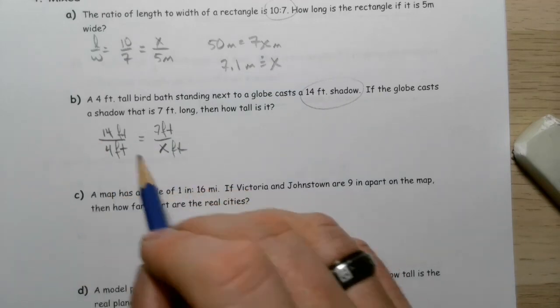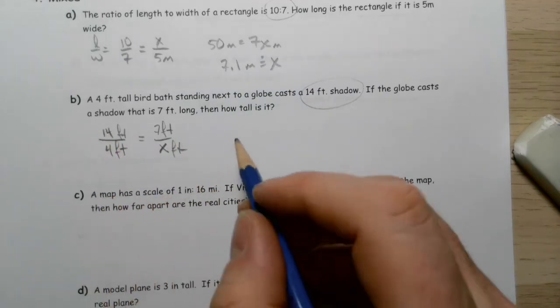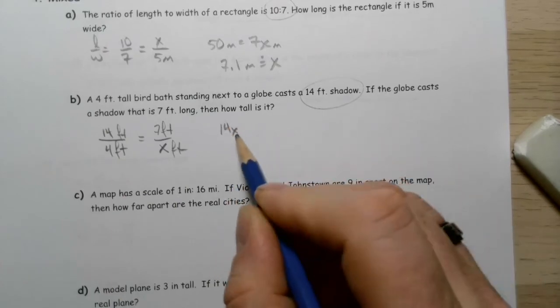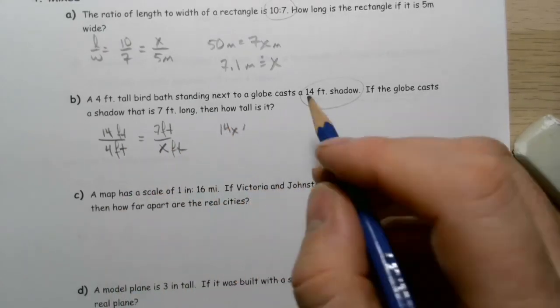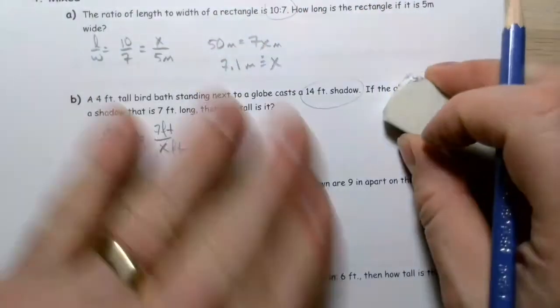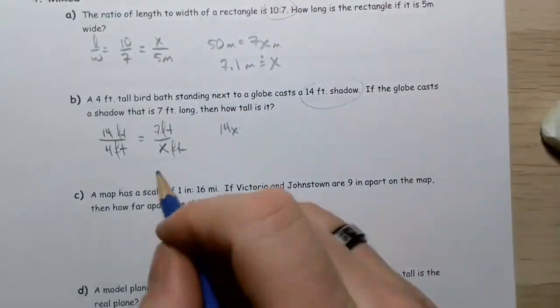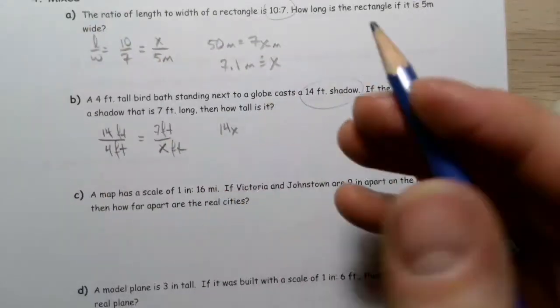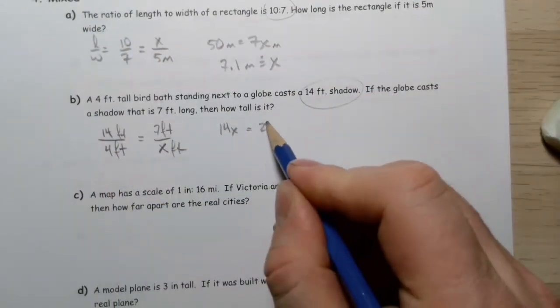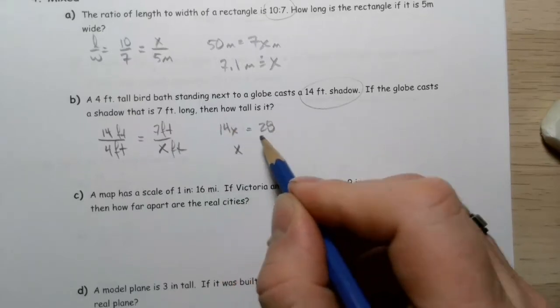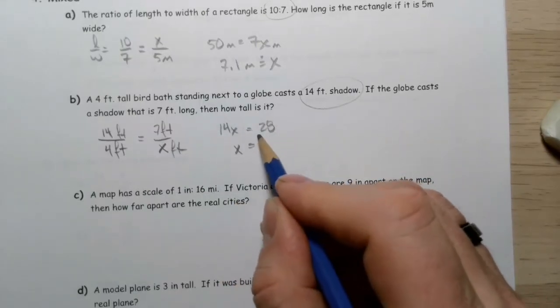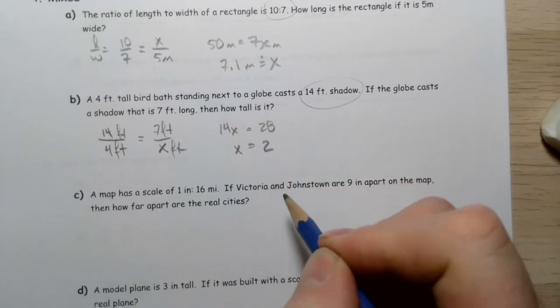Okay? So if we cross multiply here, x times 14, you're going to get 14x, and this is going to be feet by feet. Yeah, we could write that here, but really, I know that my answer is going to end up being in feet. All the feet are going to cancel. It's going to end up being feet. This is going to be 28 feet times feet, like feet squared, and then I'm going to divide. And when you divide 14 into both sides here, 28 divided by 14 is going to be 2.